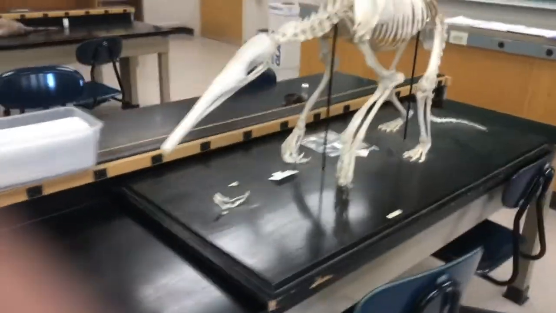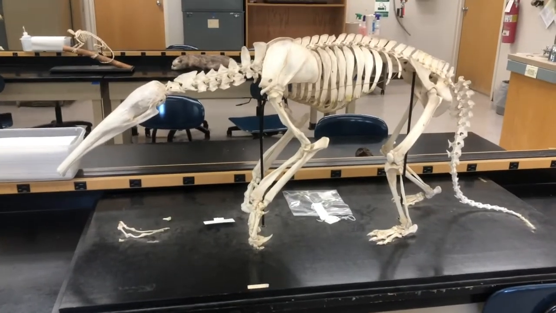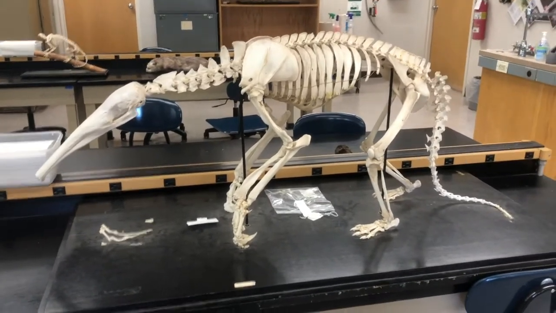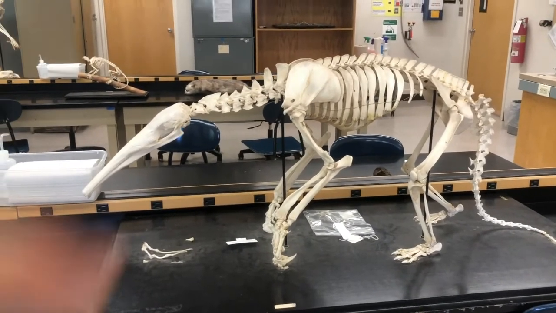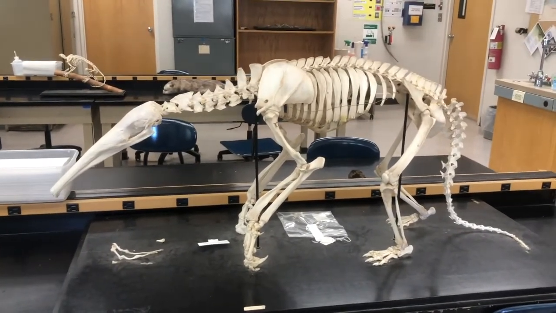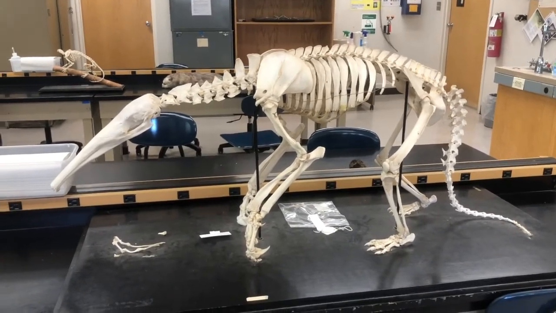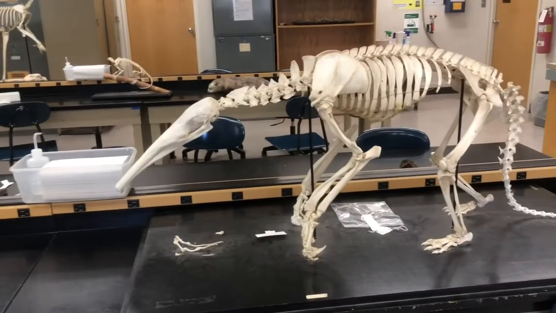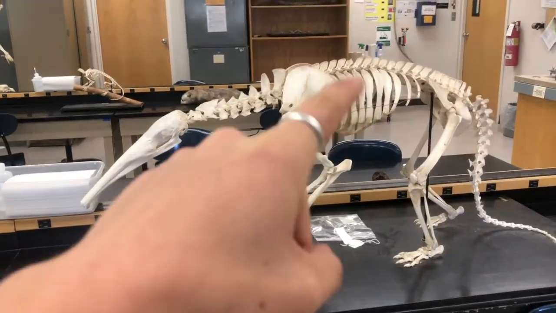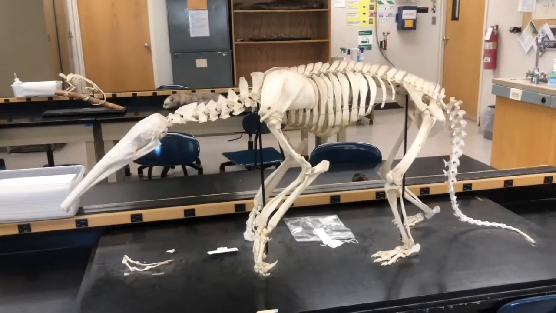The second anteater we have is the greater anteater. We have the whole skeleton here, so you can see that. And same things to note about it. We have the elongated skull or rostrum. It also has no teeth. It's much bigger than the lesser anteater. And it has very powerful forearms for digging.